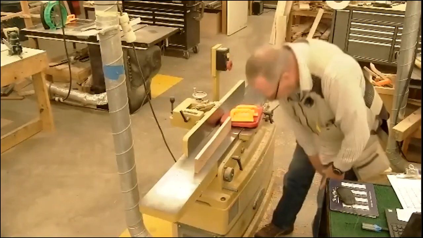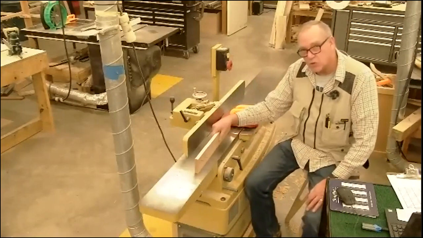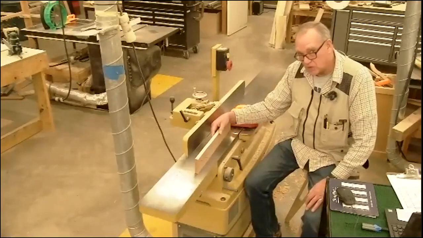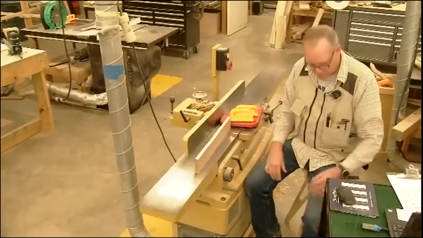So jointing an edge for the table saw, all right? Pretty straightforward. You need to have two flat faces, okay? One of them jointed, one of them planed. The option is one of them drum sanded, one of them planed, okay? If your board's too wide for the jointer.